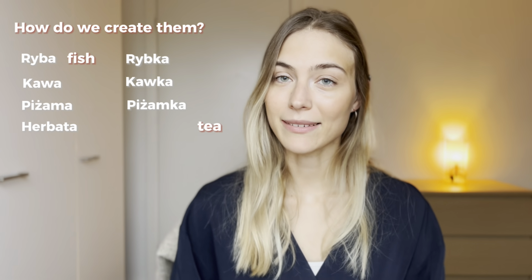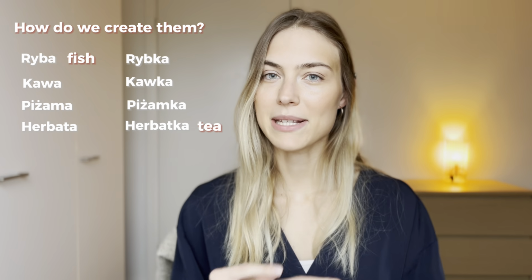Let's now look at how to create these diminutive forms, and what I'm going to show you are the most common endings. For the feminine nouns that end in an A like they usually do, we instead have a K ending. So for example, we could say ryba, rybka, kawa, kawka, piżama, piżamka, herbata, herbatka. But sometimes you have to change the word slightly more.